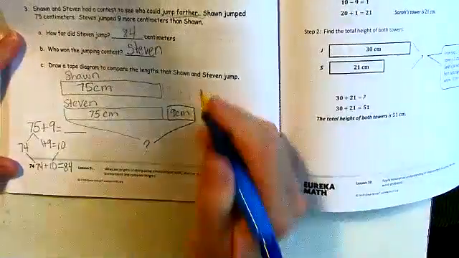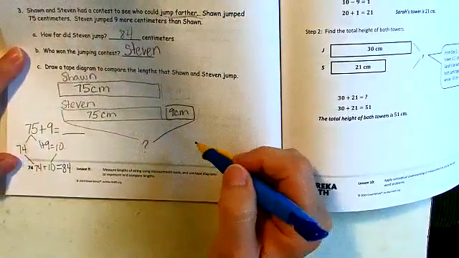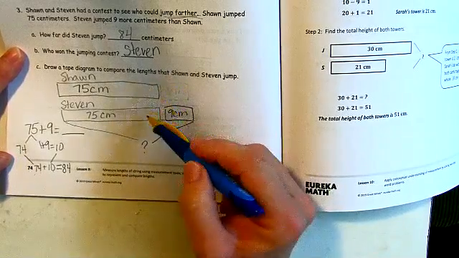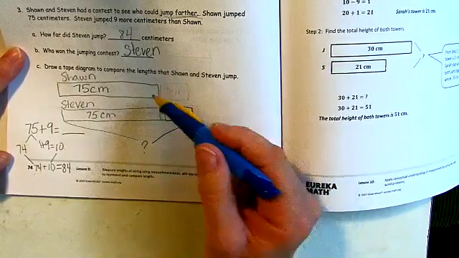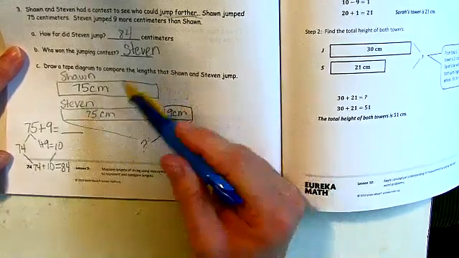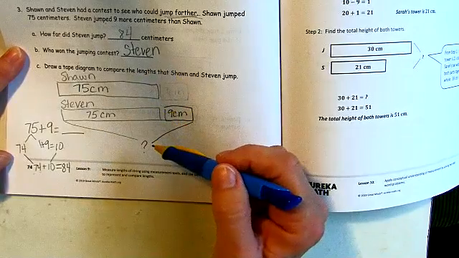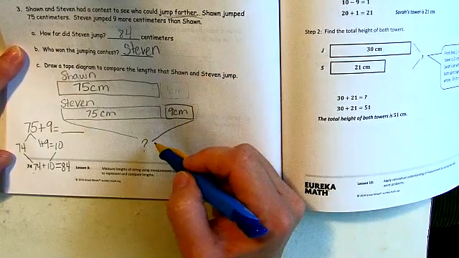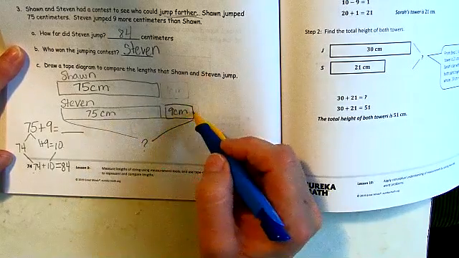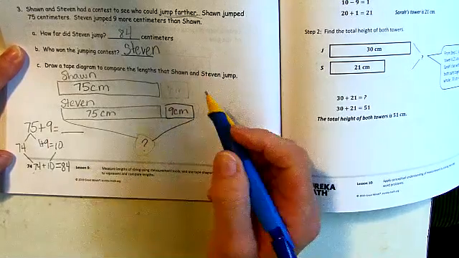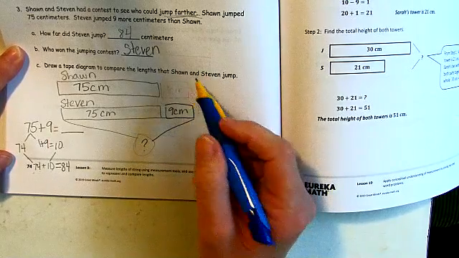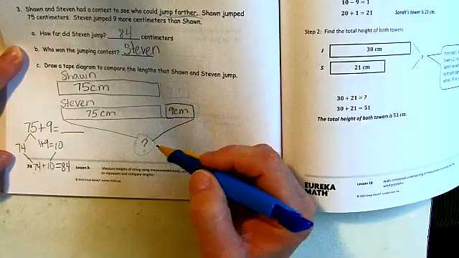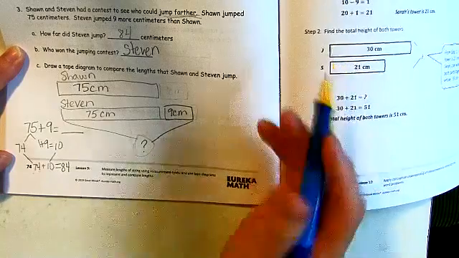Draw a tape diagram to compare the lengths that Sean and Stephen jumped. Well, we already did that to help us figure it out. So the purpose of the tape diagram is to help you see the picture in your head. So we know here we have to add. We know we need to add because we want to know what the whole is. If you're trying to find a part, you can subtract. If you're trying to find the whole, you have to add.